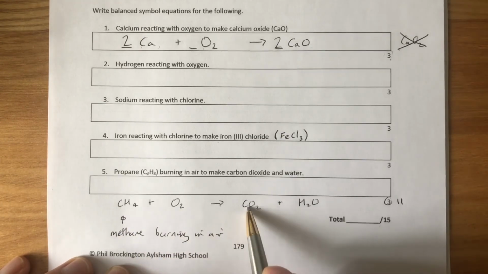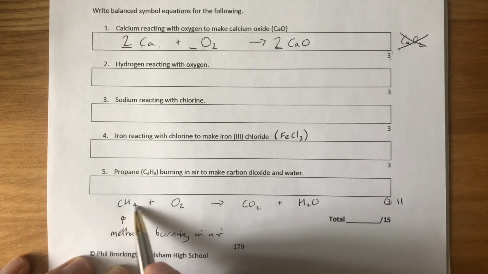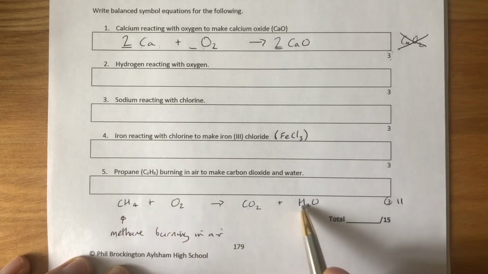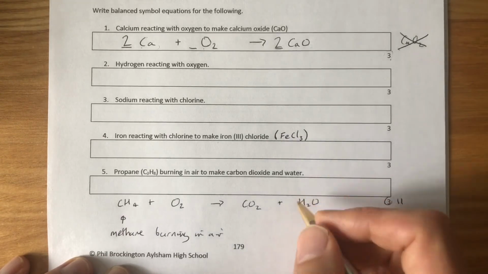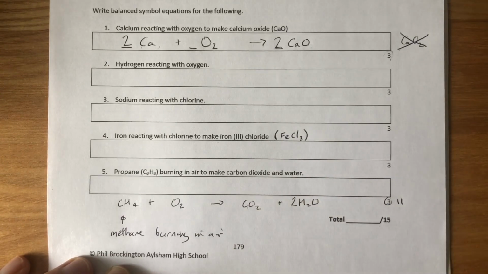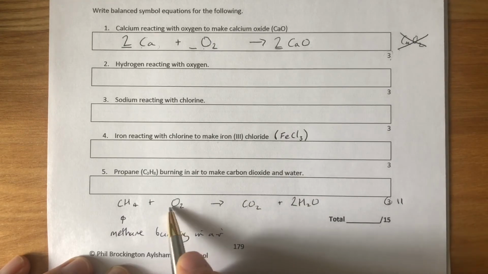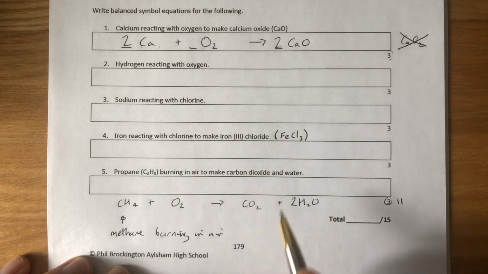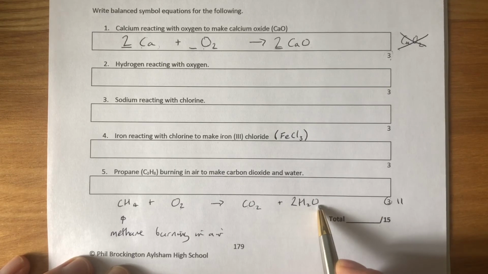So 1 carbon there, 1 carbon there, that's balanced. H4, 4 hydrogens. H2, 2 hydrogens. So we need to balance those out. 2 times 2 is 4 hydrogens. 2 oxygens on this side. Now this is a bit more complicated. We've got oxygen here and oxygen here on the right hand side.